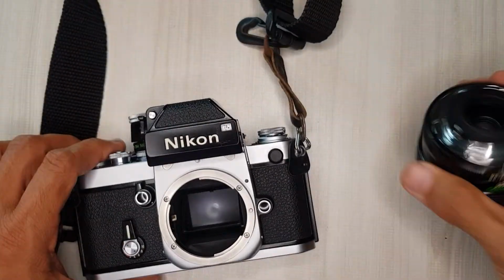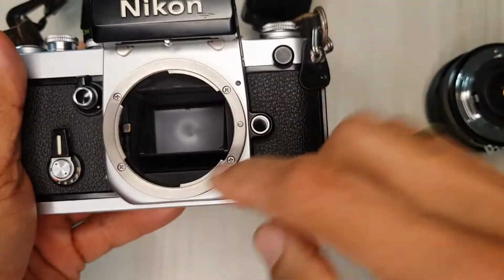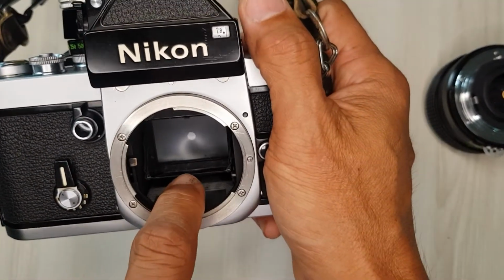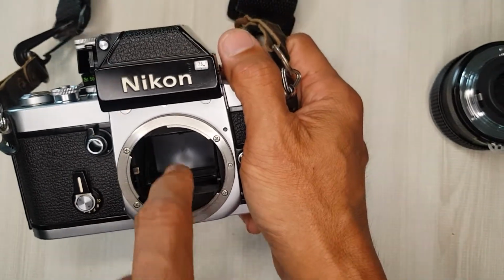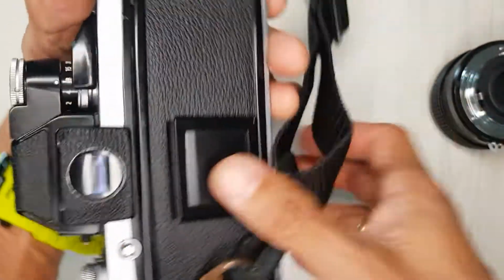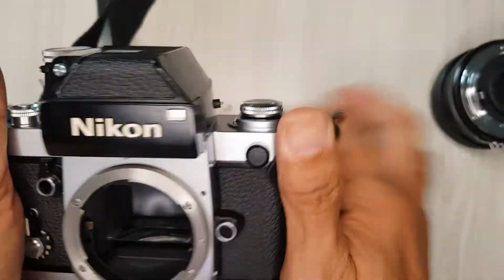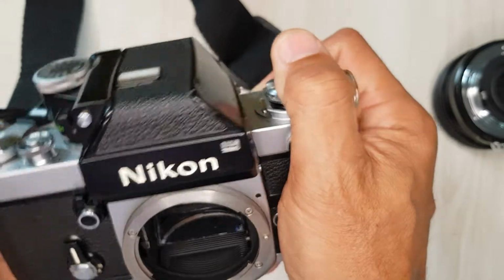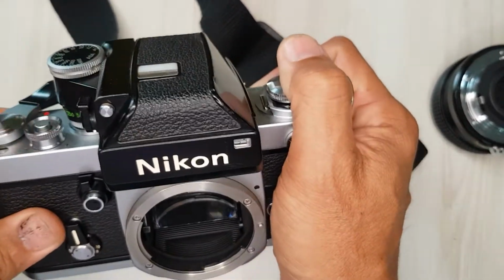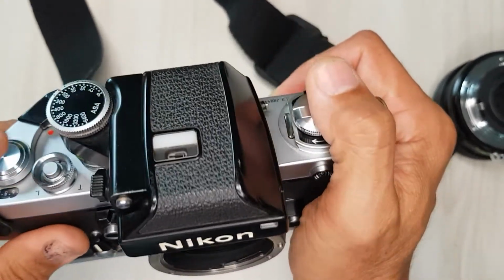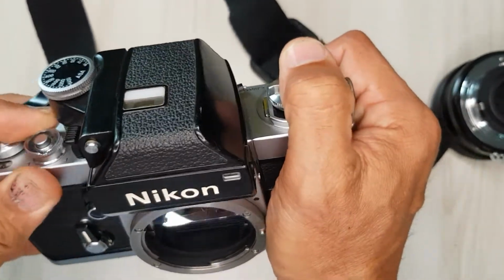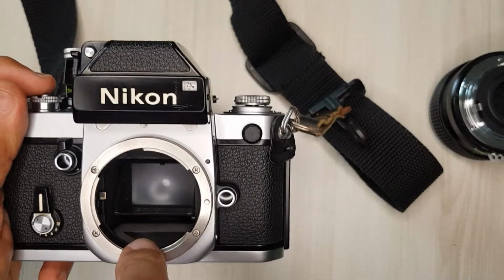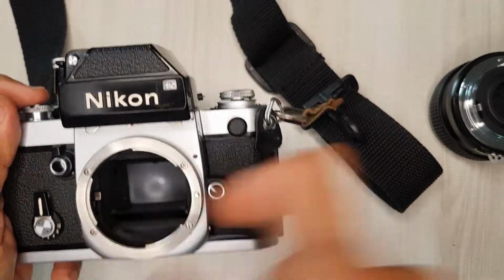So this is now the inner portion of your camera. There's this mirror that reflects the image going through the prism, and then it can be seen in this viewfinder. Okay, I'll show you how this works. Just wind this lever, and then release the shutter release button. You can see this will flip up so that the image will be exposed on the film.